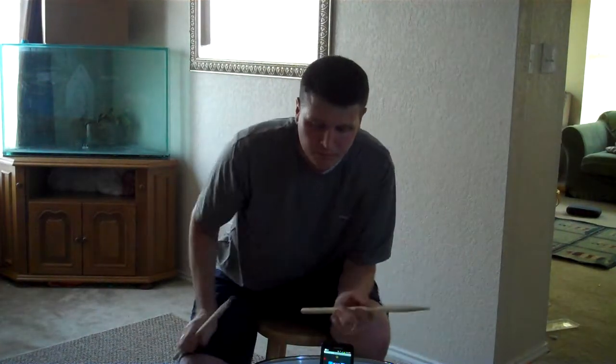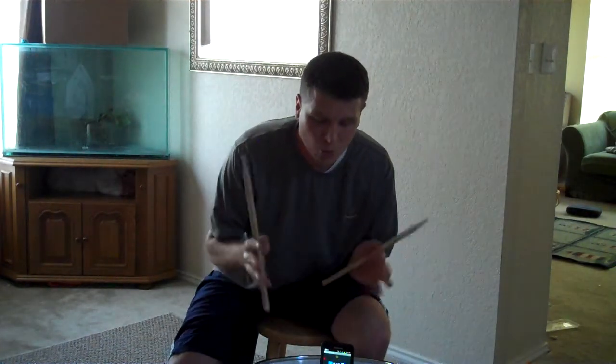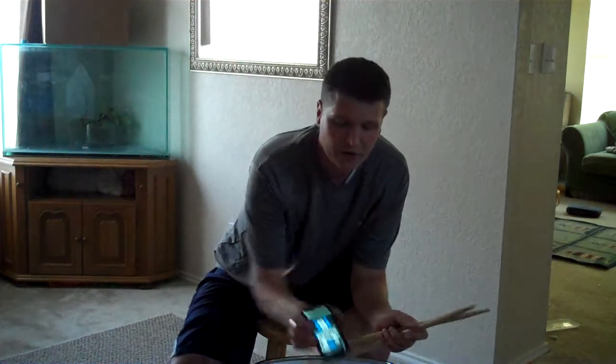Now, the way we represent one whole in music is we call it a whole note. We call it a whole note, and a whole note has a whole beat. To demonstrate a whole beat, we're going to use something called a metronome.